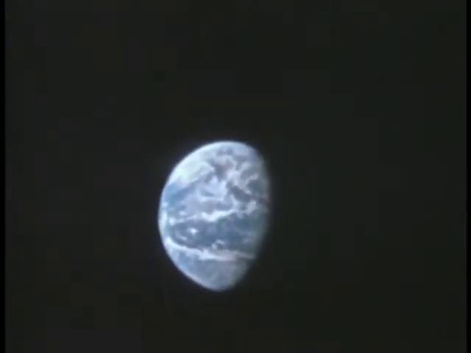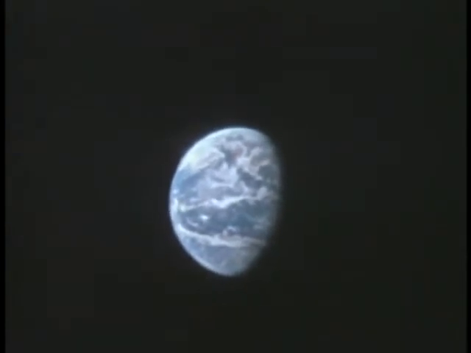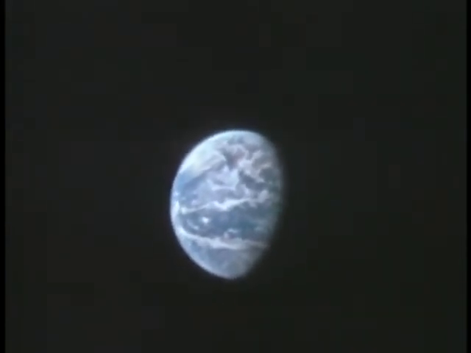Unfortunately, we only have one window that has a view of the Earth, and it's filled up with the TV camera, so your view now is probably better than ours is. Roger, we copy.